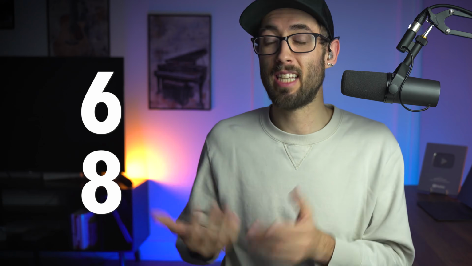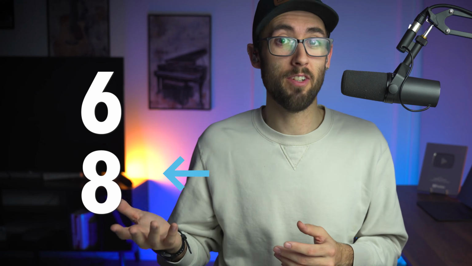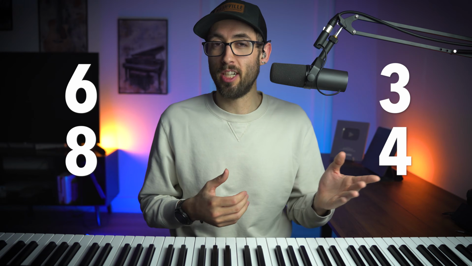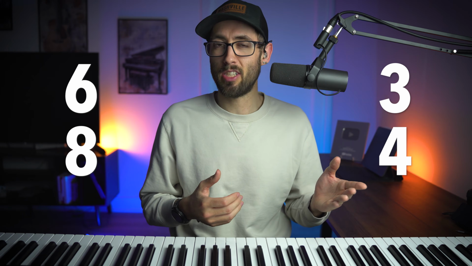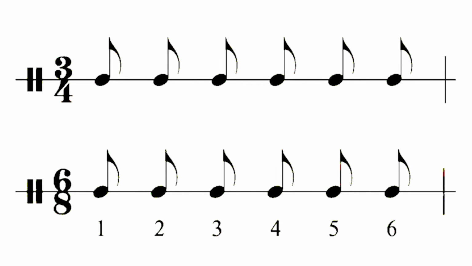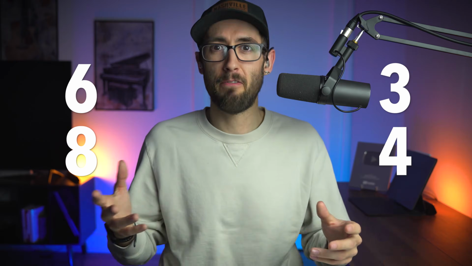3/4 literally means there are 3 quarter notes or crotchets within a bar, whereas 6/8 means there are 6 quavers or 6 eighth notes in a bar. Now, because 3 crotchets mathematically is exactly the same as 6 eighth notes, you would think that these time signatures have the same amount of beats in the bar, and therefore they are the same, when in fact they're not the same, and that is because of the meter and how we group up the notes within that bar.